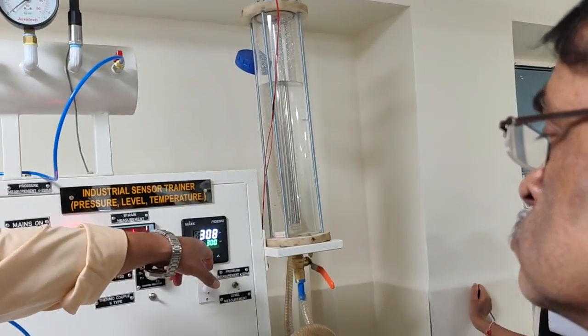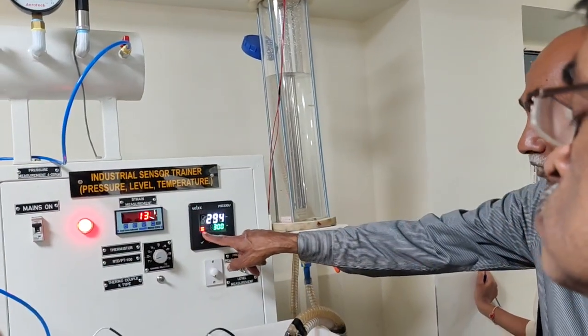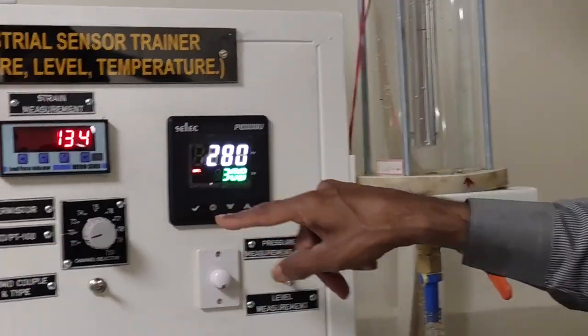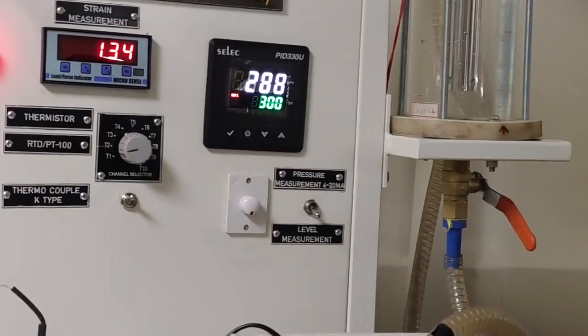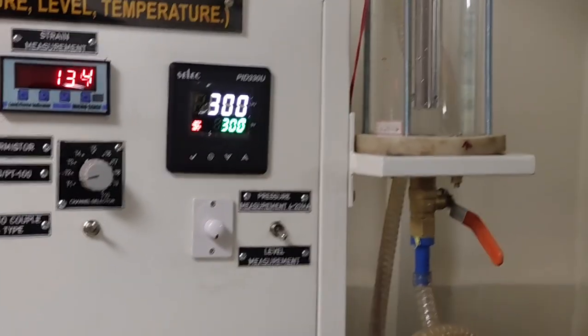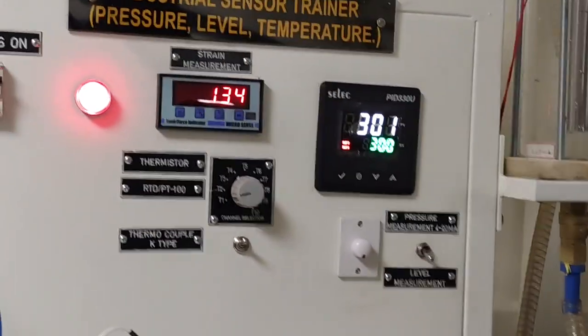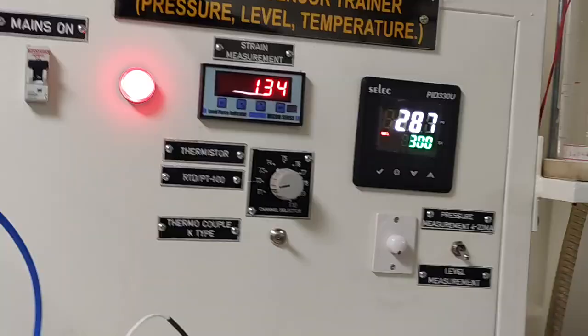Out 2 showing means out 3. That means the relay is cut off. Out 1 is already on. When cut off is there, the out will come. That cut off is there, the out will come. It is an on-off indicator.